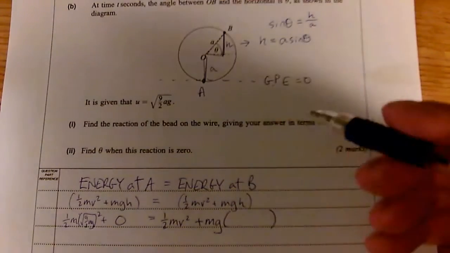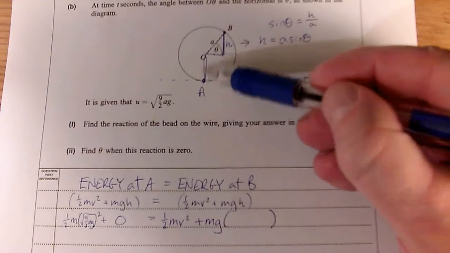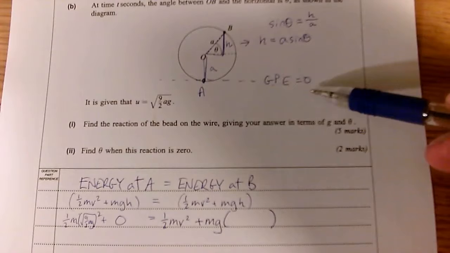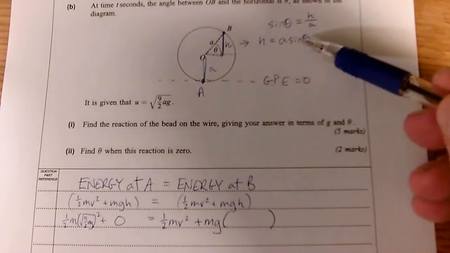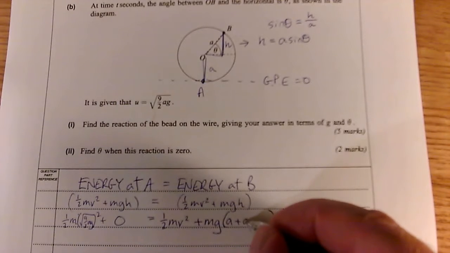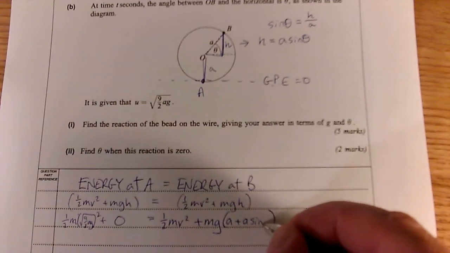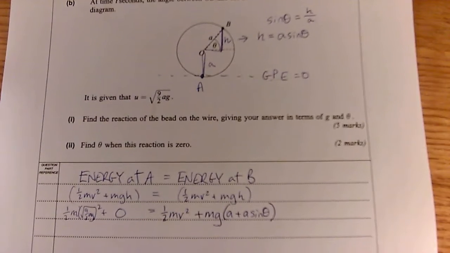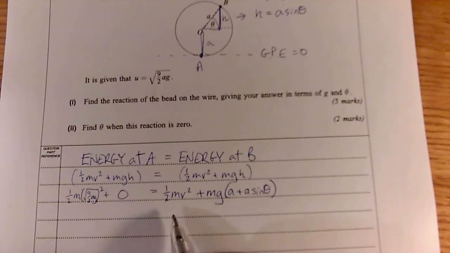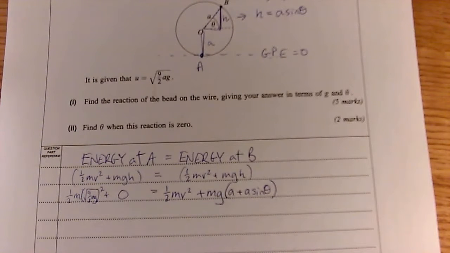H is, what's h? Well, I'm a distance a just to get from A up to O, and I've got to go all the way up to B, because GPE is not down here. So I've got to do a plus the h, which is a sine theta. So we've got a plus a sine of theta as my h. Now what I've got to do is simplify as much as possible, and I'm aiming to get what v squared is.